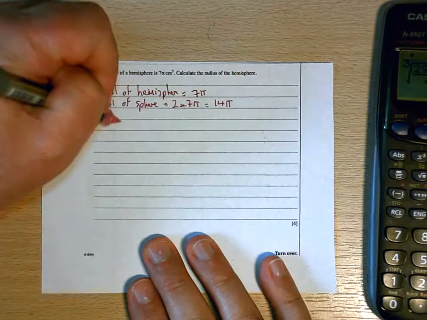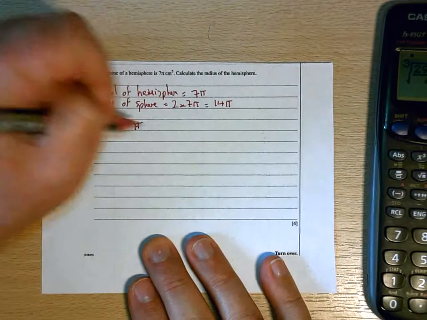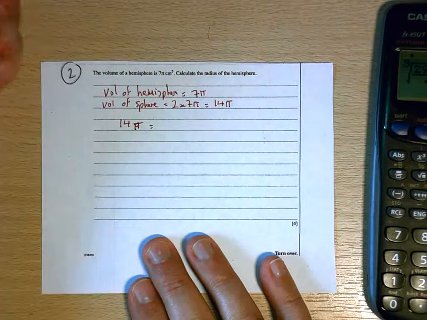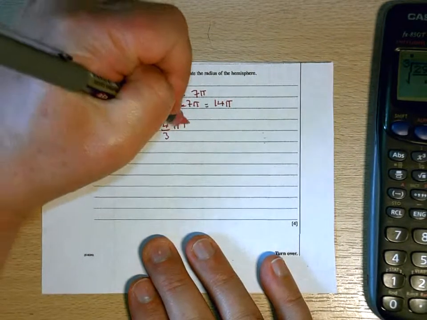Now putting that into the formula, we know that the volume, which is 14 pi, is equal to 4/3 pi r cubed.